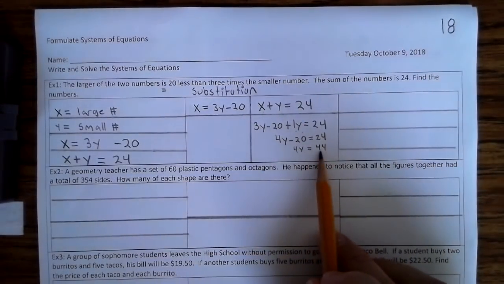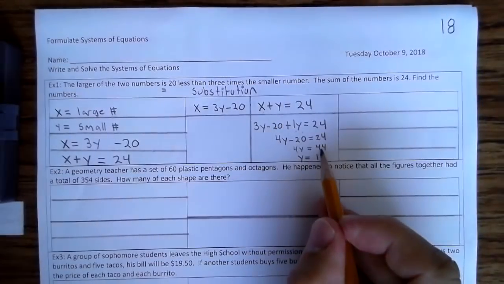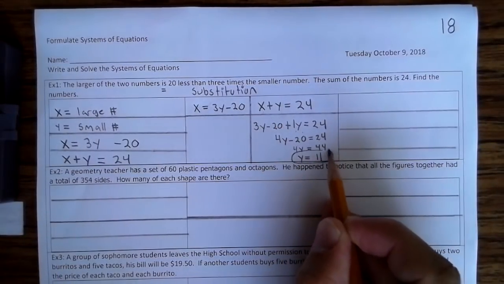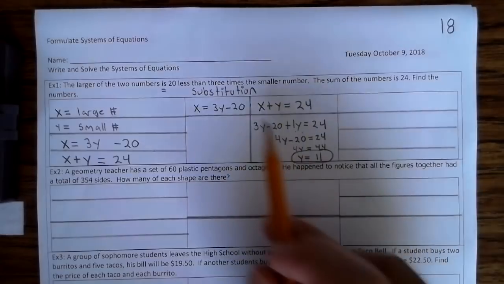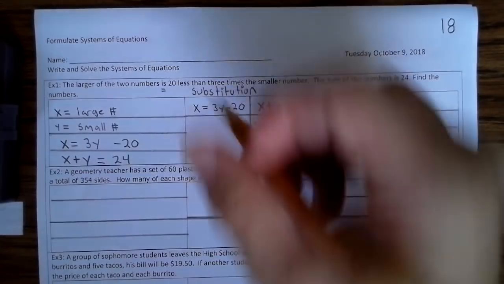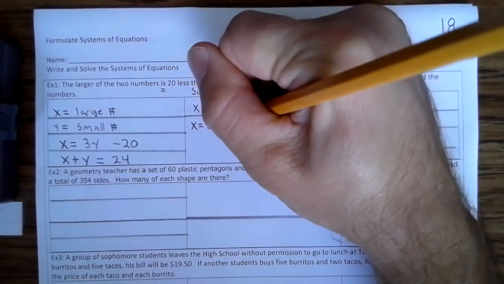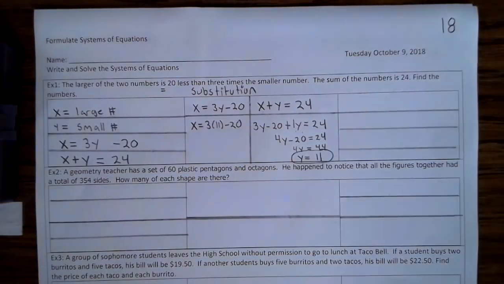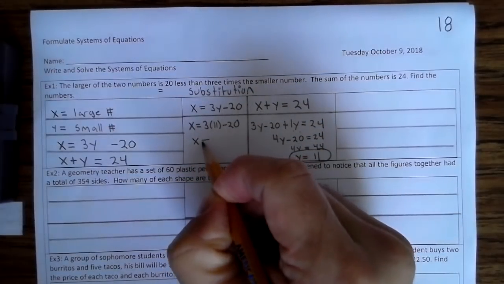Divide both sides by 4, so y equals 11. Okay, so now that we have y, we're going to substitute that in, so that's x equals 3 times 11 minus 20. Well, 3 times 11 is 33, minus 20 is 13, so x equals 13.